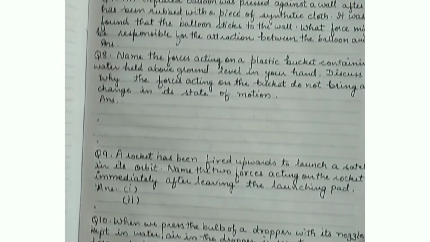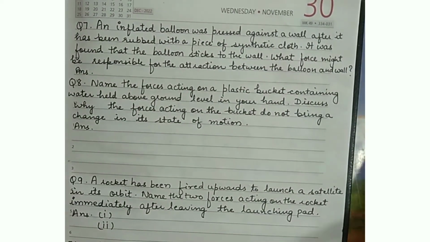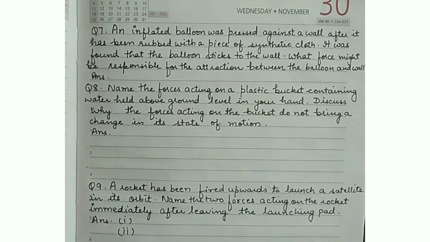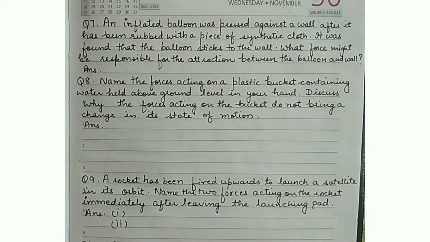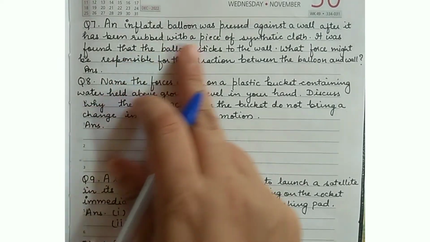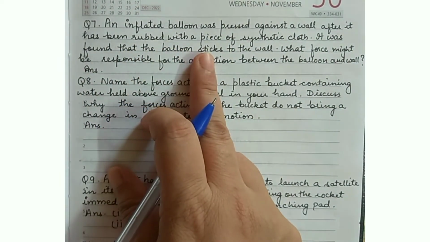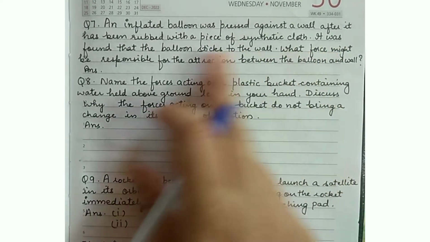Now next one is question number 7. An inflated balloon was pressed against a wall. Now what do you mean by inflated balloon? Filled balloon has been rubbed with a piece of synthetic cloth. It was found that balloon sticks to the wall.